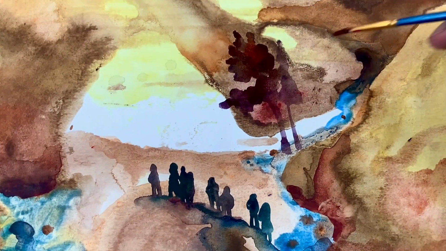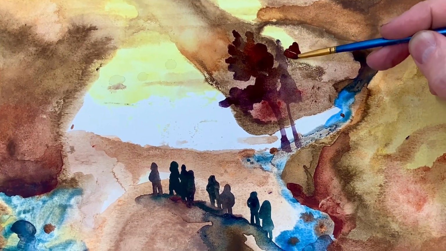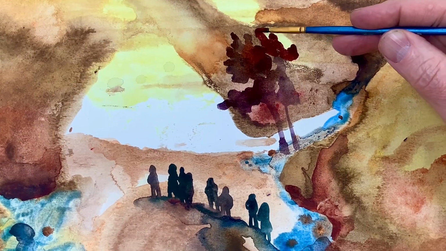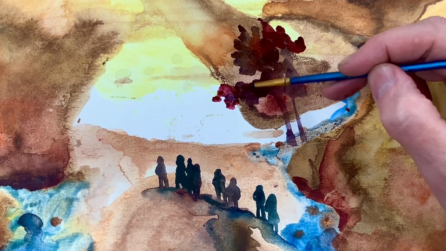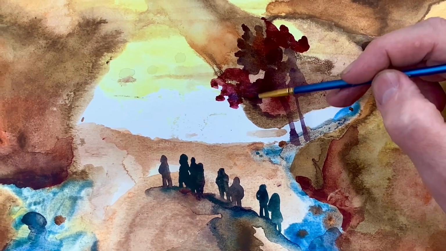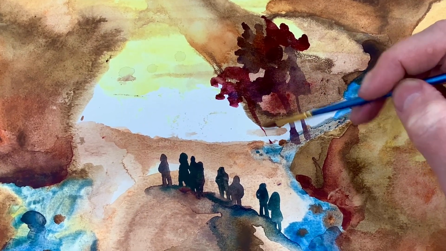Okay, now I'm going to go in here a little closer so you can see how I bring in the leaves and the trees. And I really just create an abstract shape. And when you pull away, it's going to read more as a tree.